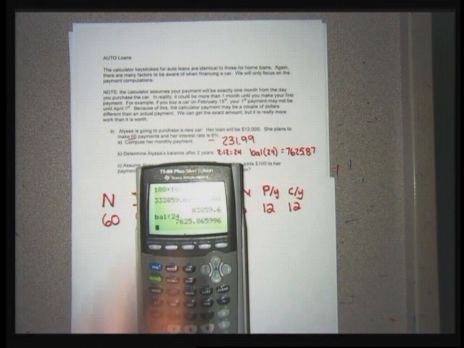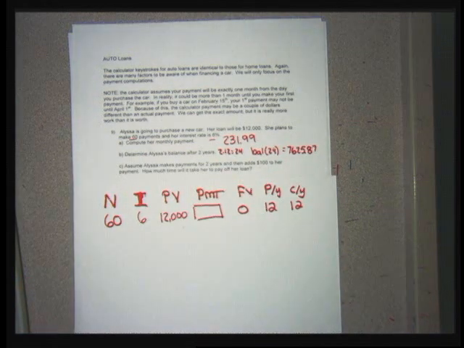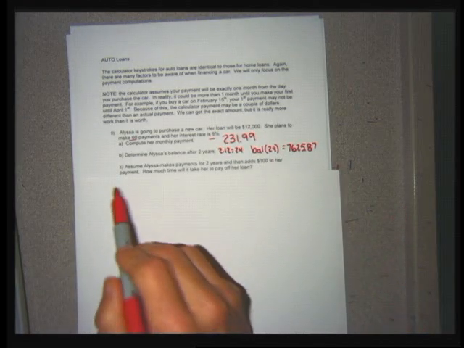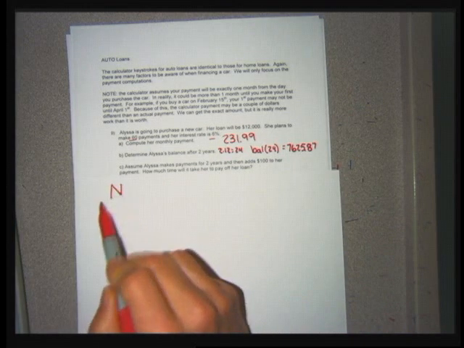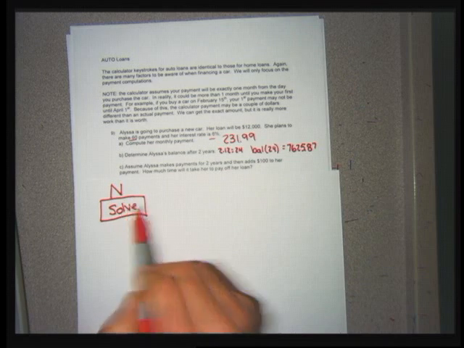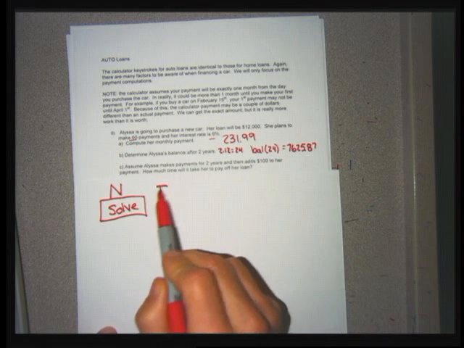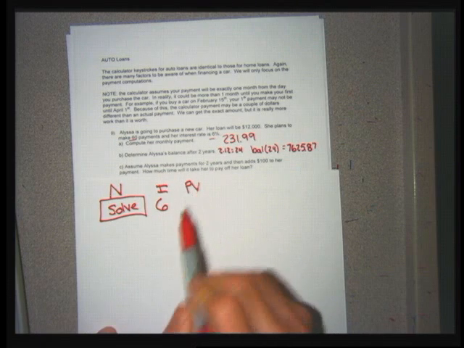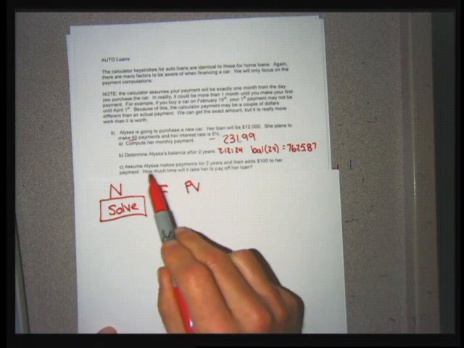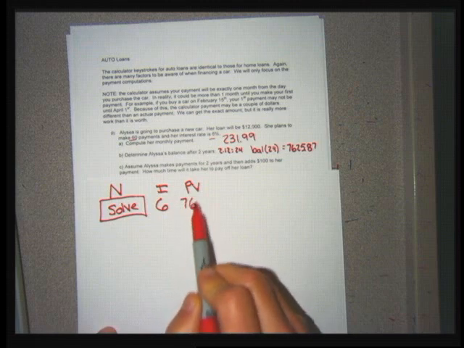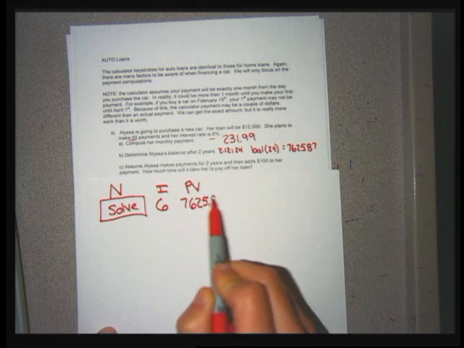So 2 clean computations. The third computation says, let us assume she makes her payment for 2 years, and then she adds $100 to her payments. How long will it take? So for part C, I'm solving for how long, so I'm going to solve for the N, and it's going to be in months. I might want to divide by 12 to get that to years. Her interest rate is still 6%. PV is the amount of the loan when you start making the higher payment. I'm assuming she made all her payments for 2 years and now owes, instead of $12,000, $7,625.87.